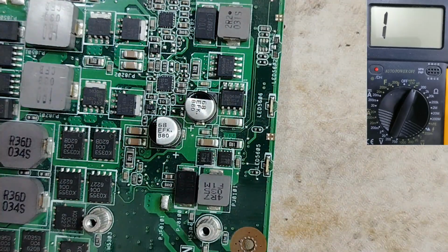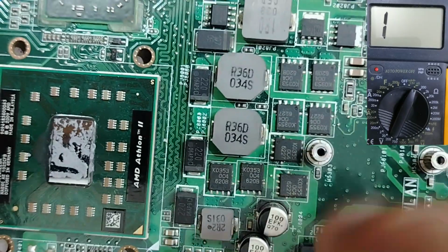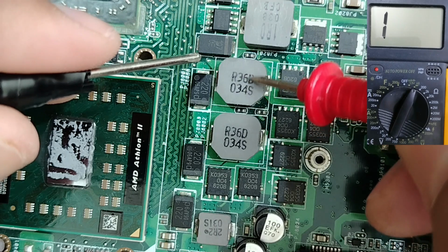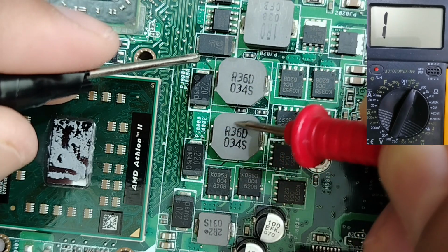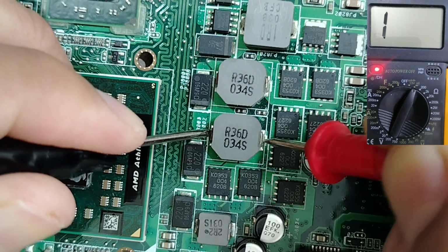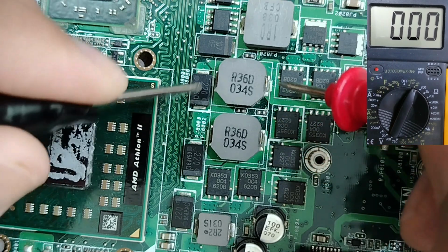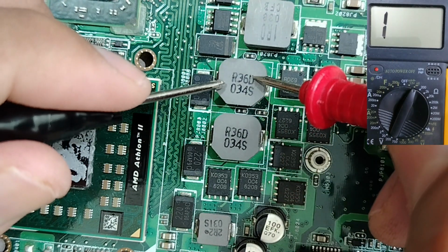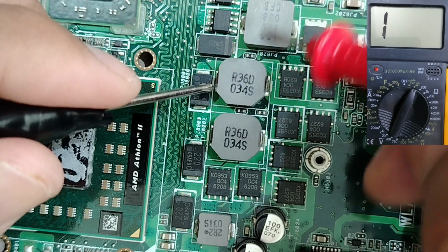Okay, so this is for capacitors. And of course, to test inductors, an inductor is just a wire like this, so you should get a continuity, a 0 reading. So this is good. If you don't get a continuity, it means the inductor has failed.